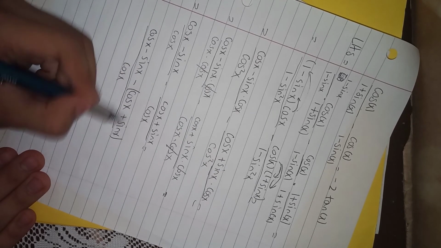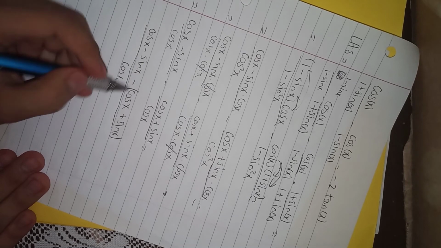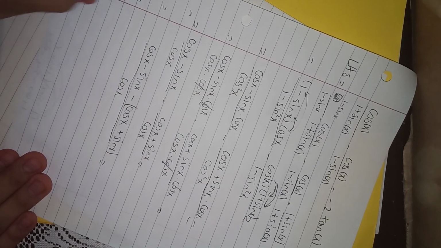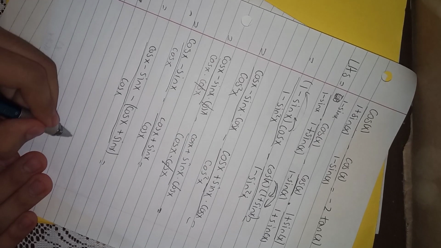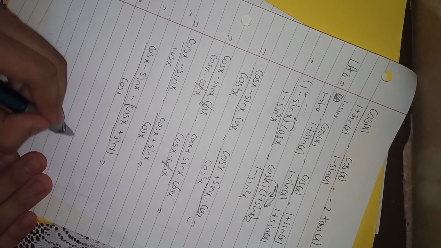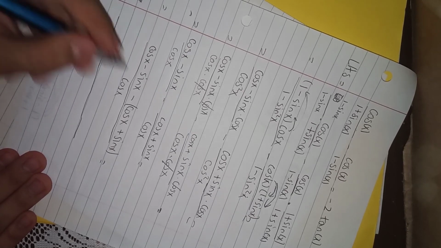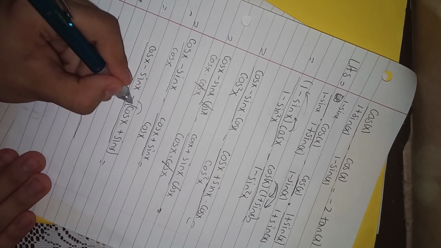We can distribute that and change the sign, remembering there's a negative right here.